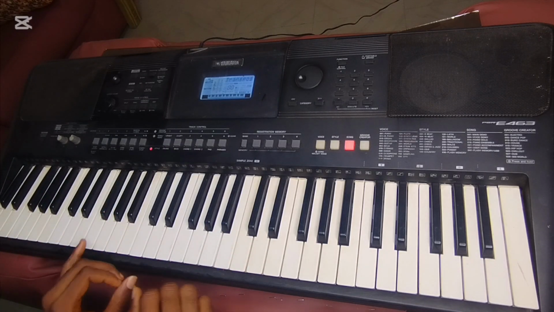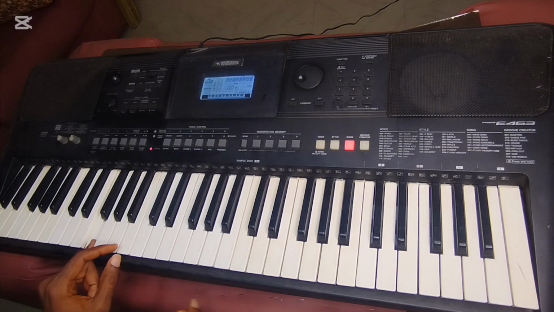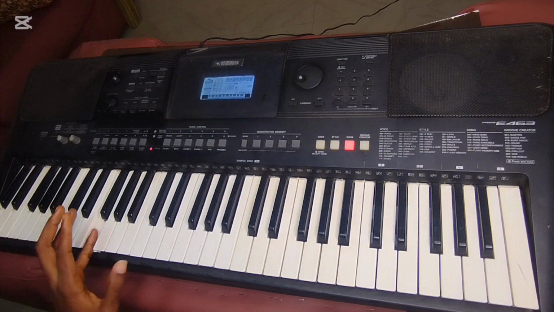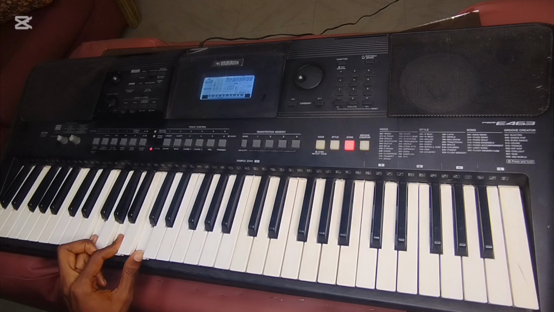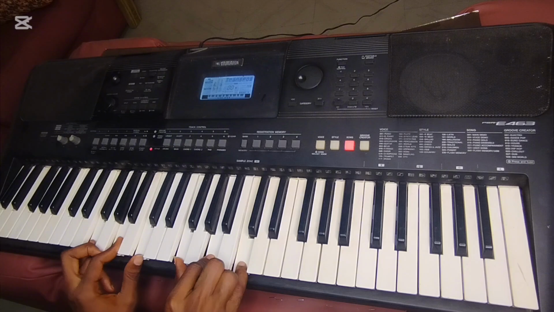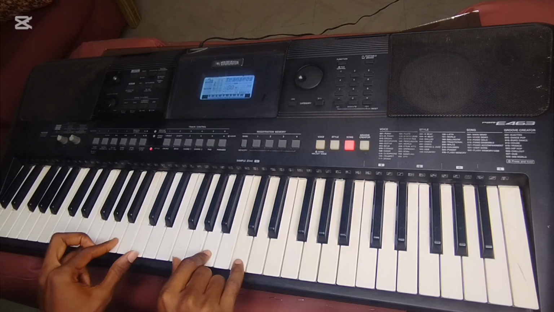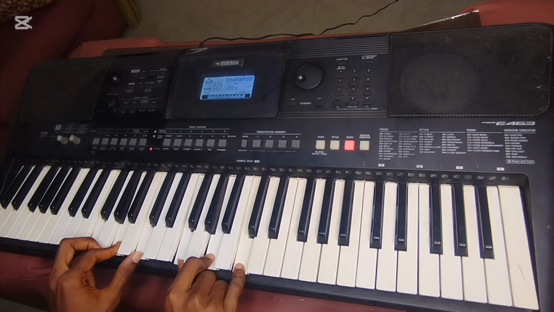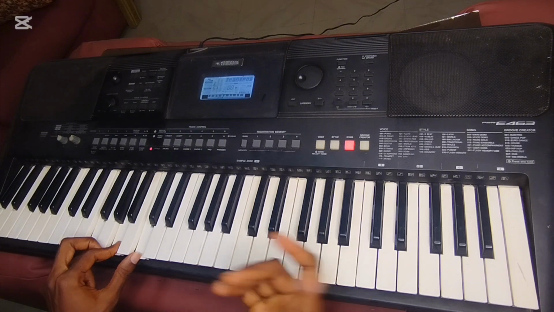So for your do, we have the F. I'm using the solfa notation and the number pattern as well. You have the F, the A, and the C. Your F, A, C. That's your do. In the number pattern, this is your 1. Most times people say 1, 2, 3, 4, 5, 6, 7 on the keyboard.